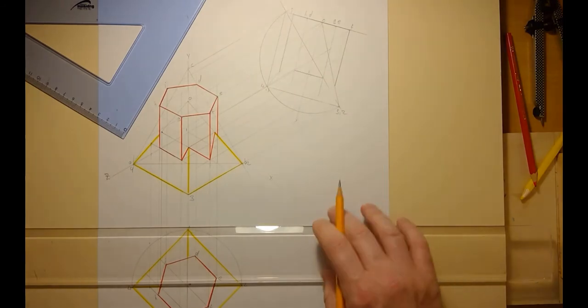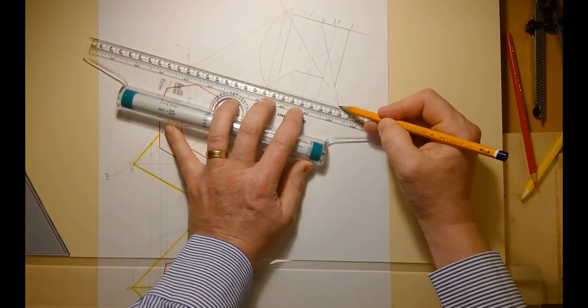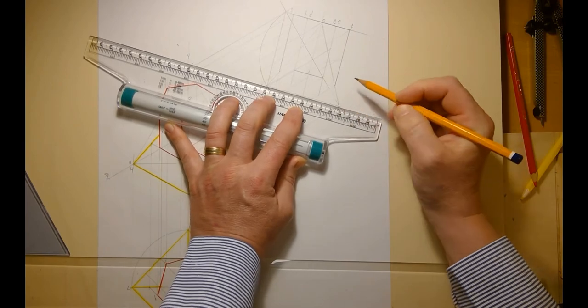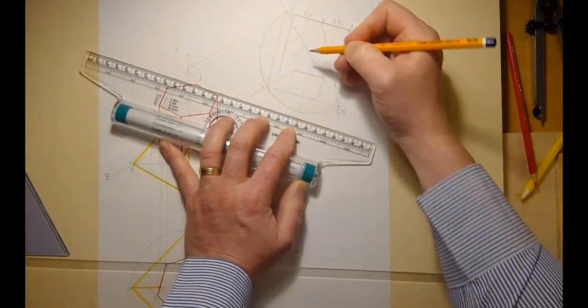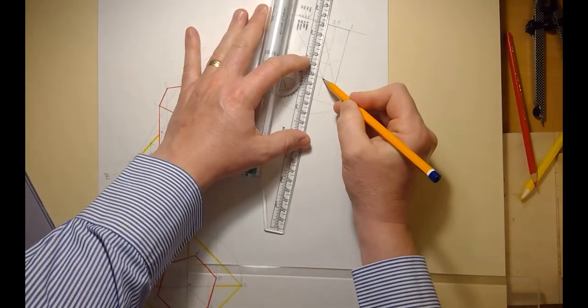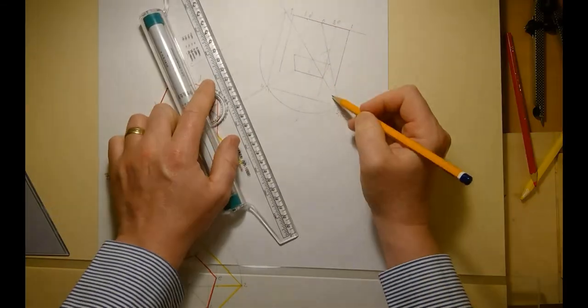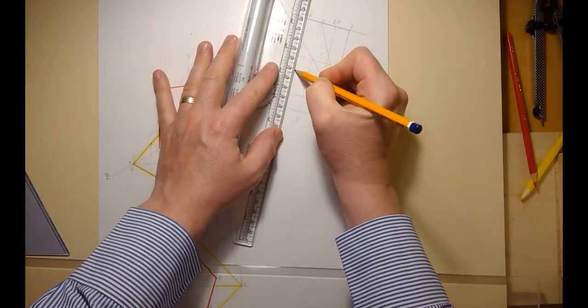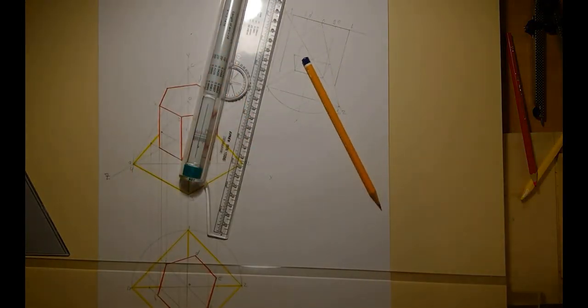And I will have one on the other side the same. So again, I can just project that up with my ruler. They're all parallel lines. So that's the one on the other side. Okay, so that's my object lined out there. Now I'm just going to go over that in a bit of colour.